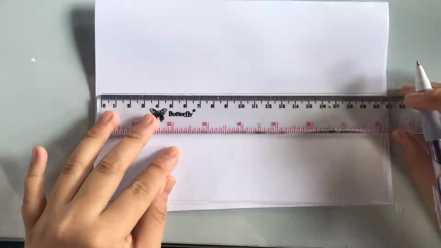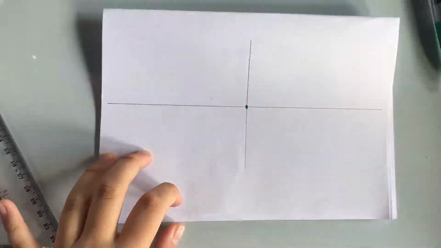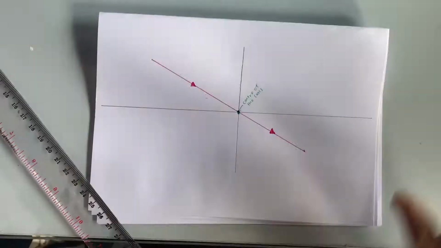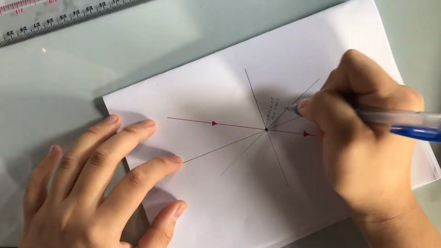Rays passing through the center of the lens are not deviated. As you can see, there are two lines, red and blue. They both went to the center of the lens, as you can see from the middle of the lens.